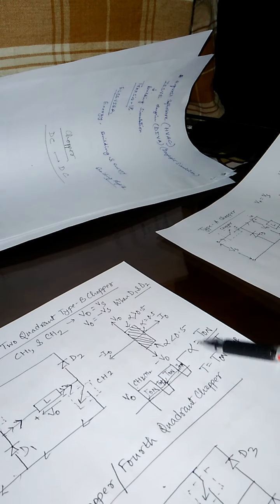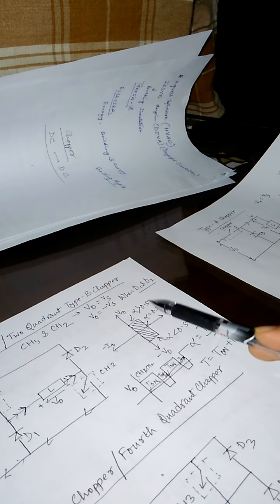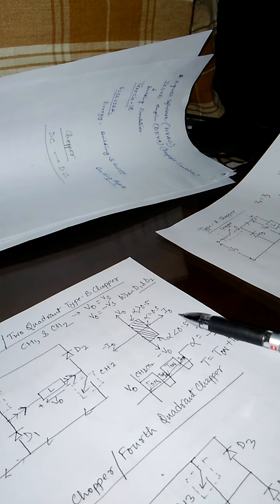So if T on is greater than 50%, that means alpha is greater than 50%, then the average output voltage can be considered as positive.